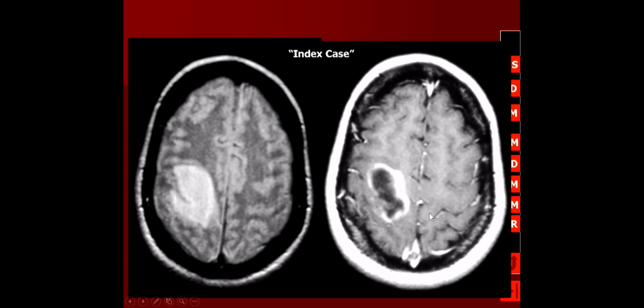If you thought it was an abscess or you thought it was a GBM, both of those would have surrounding vasogenic edema. If you thought it was a necrotic metastasis, that would have surrounding vasogenic edema." And so the first case that I ever saw, this one right here, the thing that clicked in my mind was, I have enhancement, but I don't have surrounding vasogenic edema.